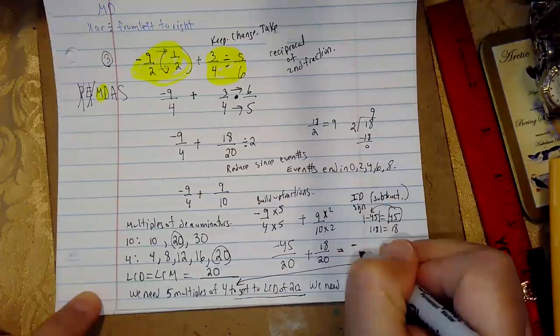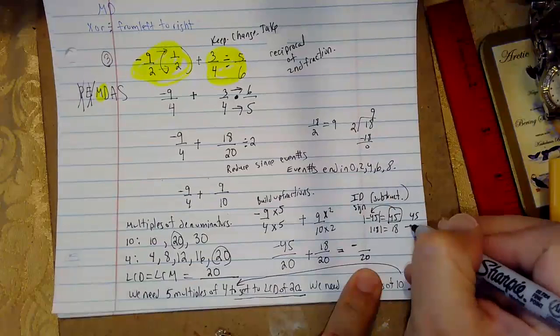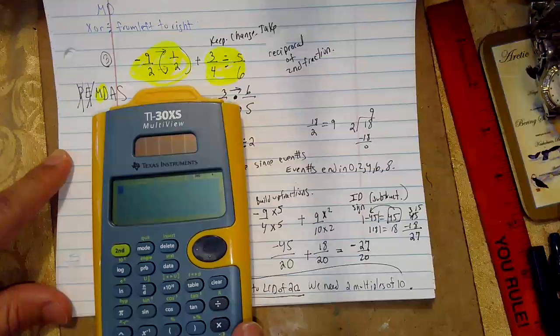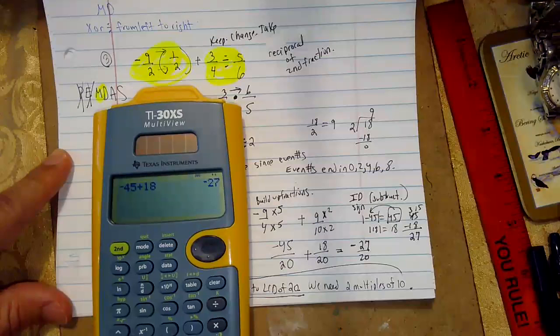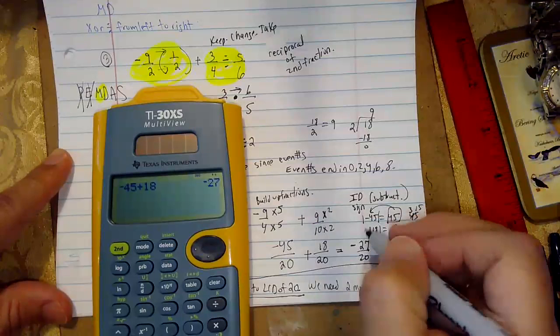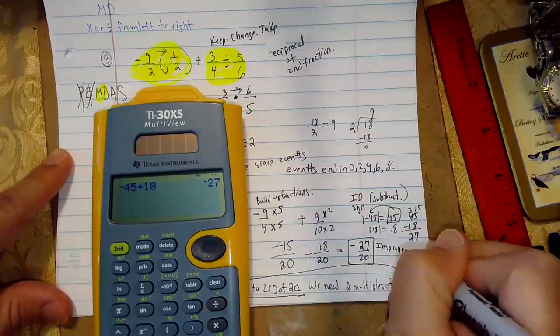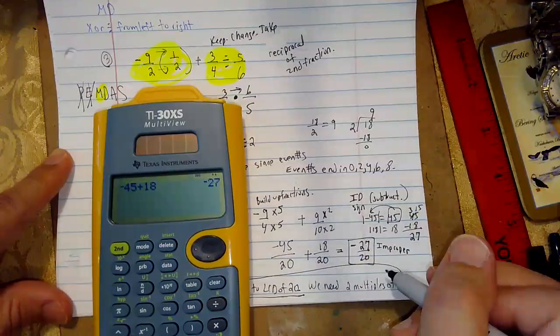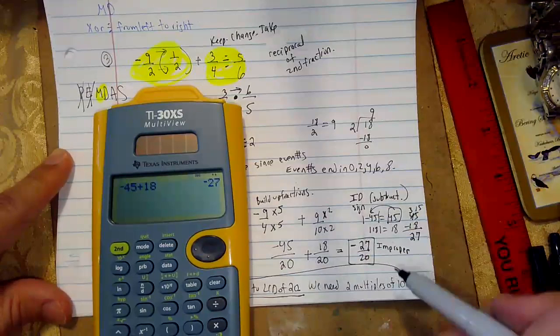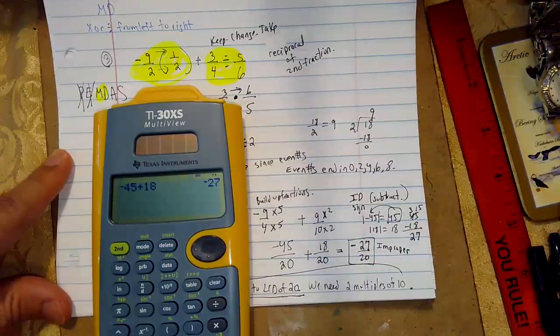And then I'm going to have to subtract 45. So I'm making negative 45 plus 18. You can see that's a negative 27. Okay, and this is an improper fraction. And as long as it's reduced, nothing else will go into 20 and 27. That's acceptable. And also on the answer, they don't say that it had to be a mixed number. Since they didn't specify, that should be acceptable.